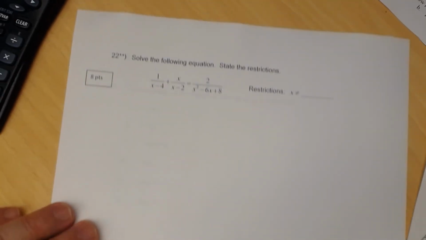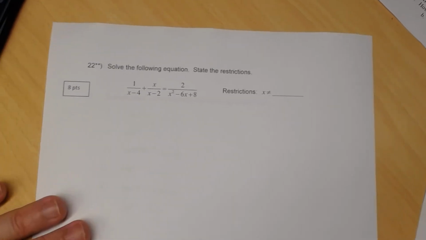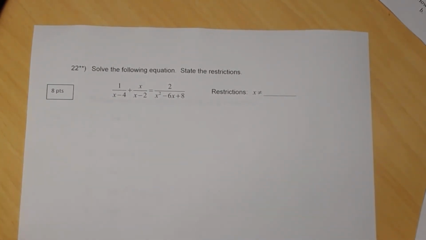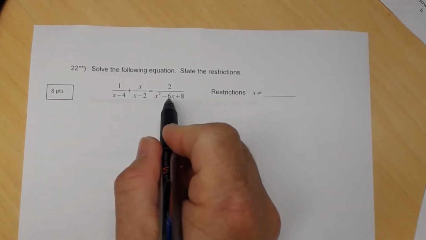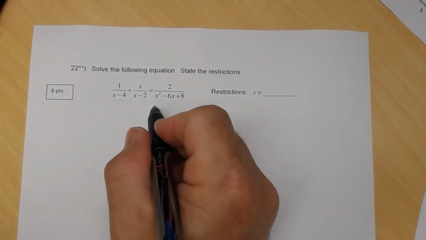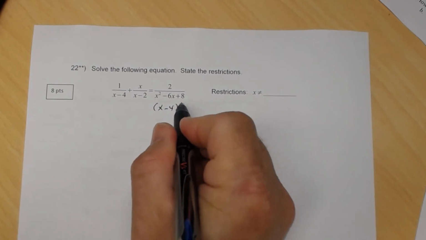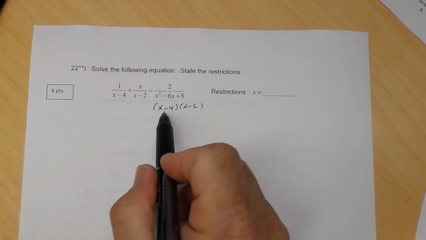Okay, 22. This is where you're solving this rational equation. And so you've got to first of all find your restrictions, and basically let's factor this first. This right here, when you factor x squared minus 6x plus 8, you're going to get x minus 4 times x minus 2. And you can always check yourself.